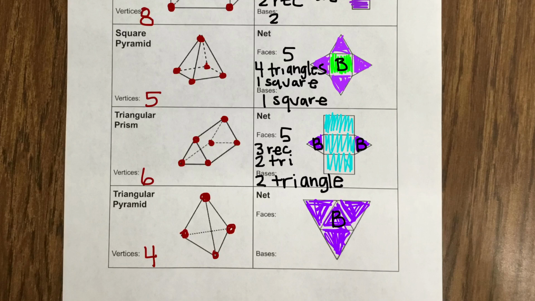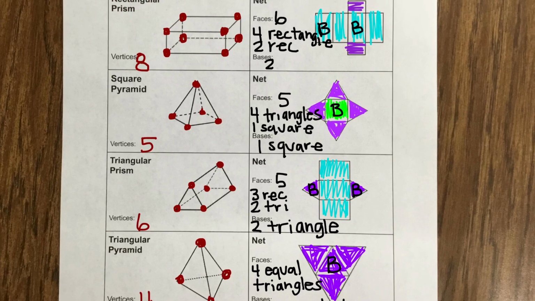So I have 4 equal triangles for my faces. And I have 1 triangle base. Do you see the difference between a triangular pyramid and a square pyramid?